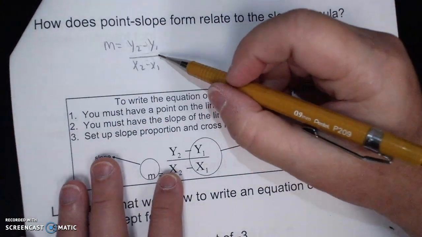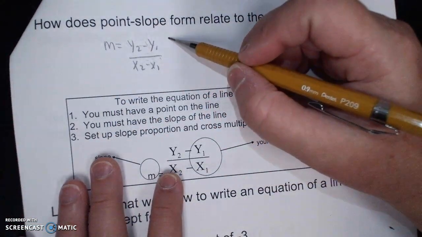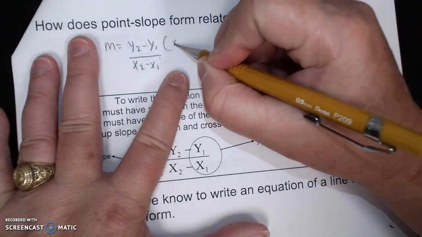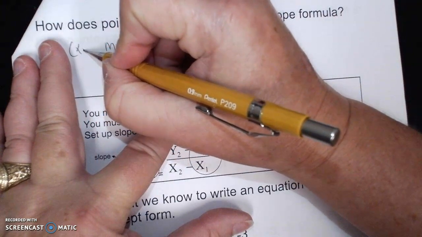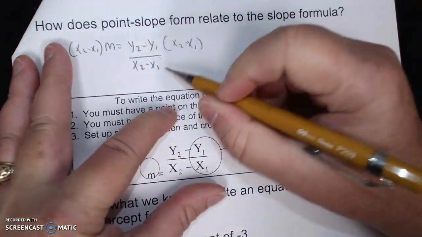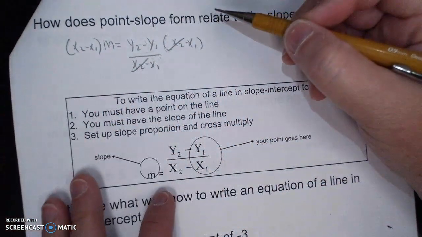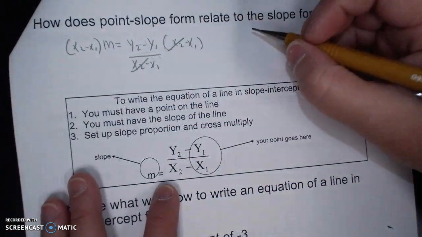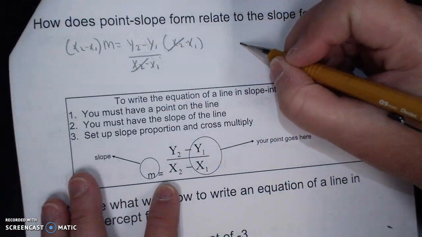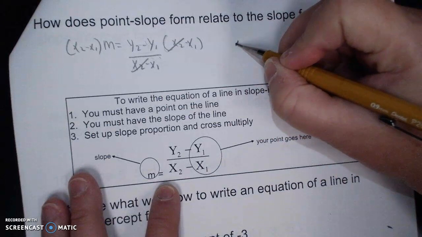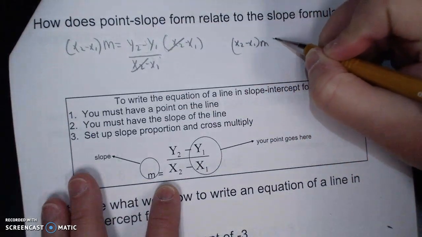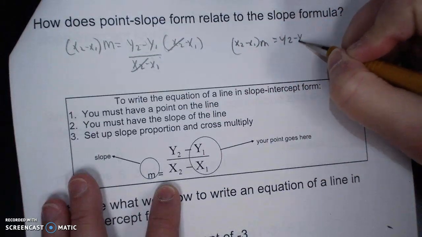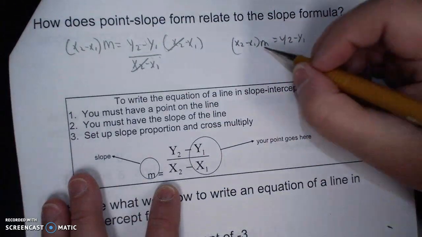So then if I wanted to isolate my y's, I would multiply both sides by x2 minus x1. These would become the value of 1. So you have x2 minus x1 times m equals y2 minus y1. I can flip things around.